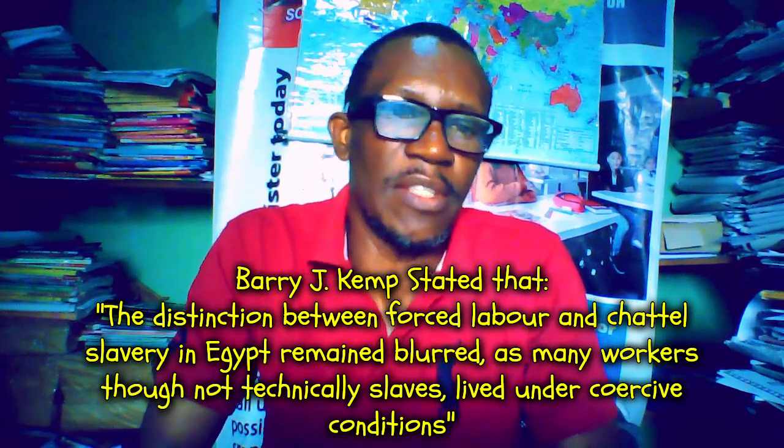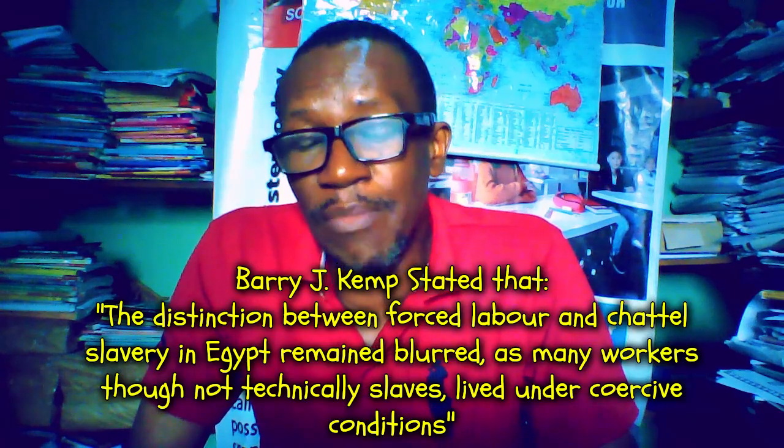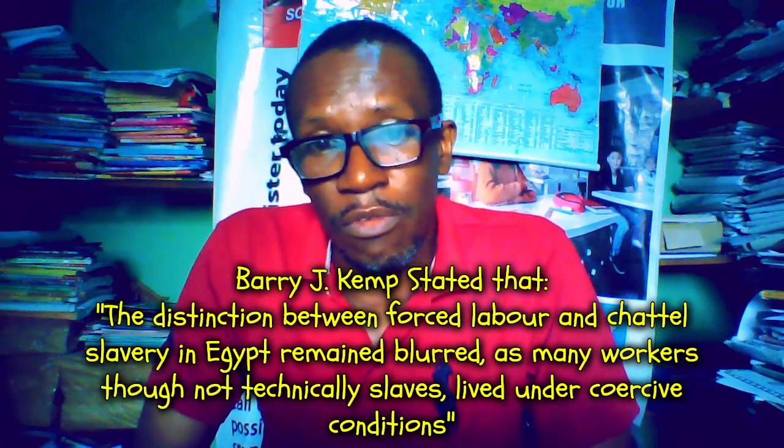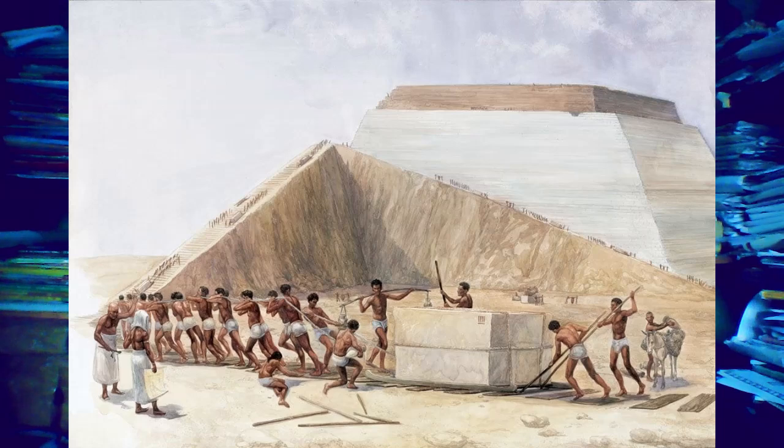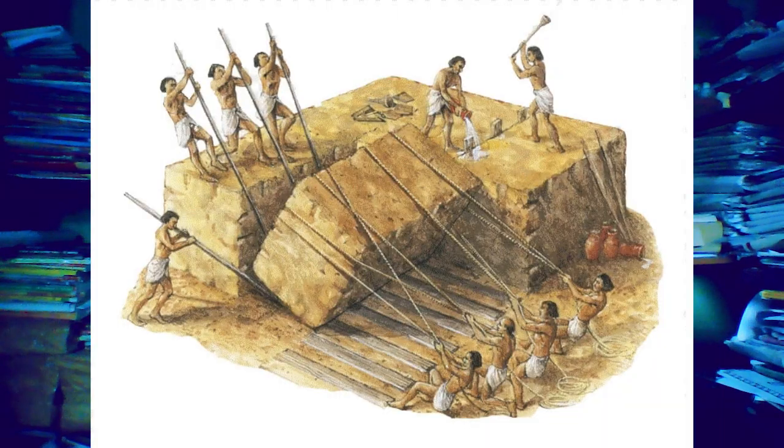In a general capacity, foreign captives, especially those from Nubia and the Levant, were often enslaved and employed in households, mines, and temples.